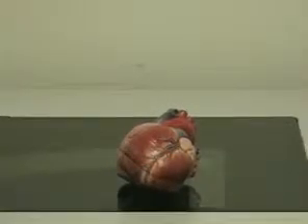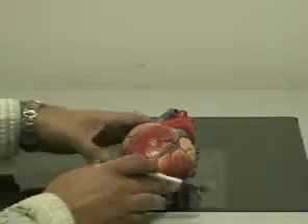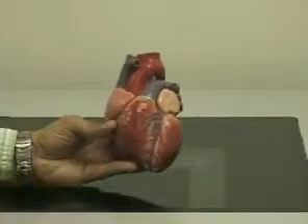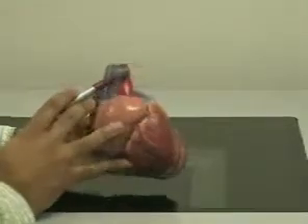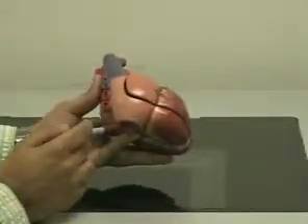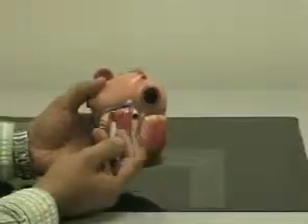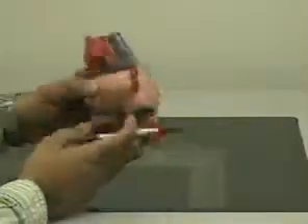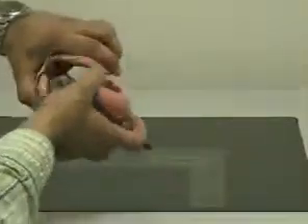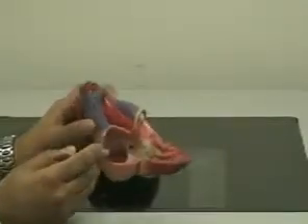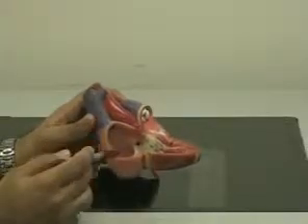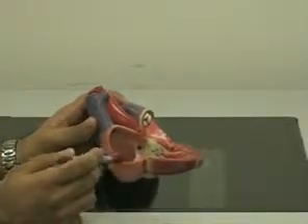Today's presentation is going to be on blood circulation. The blood is collected in the heart from the superior vena cava, inferior vena cava, and from the coronary sinus. Now, the superior vena cava, inferior vena cava, and the opening of the coronary sinus all open into this chamber right here. This is the right atrium.